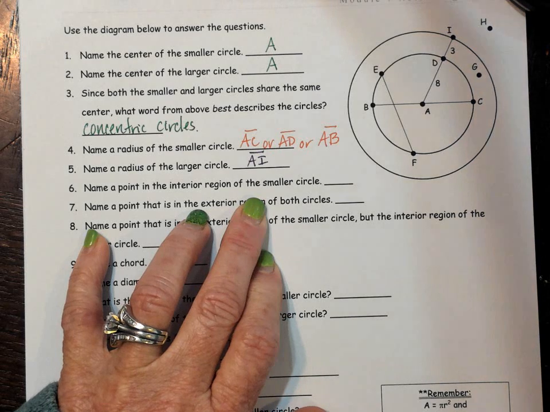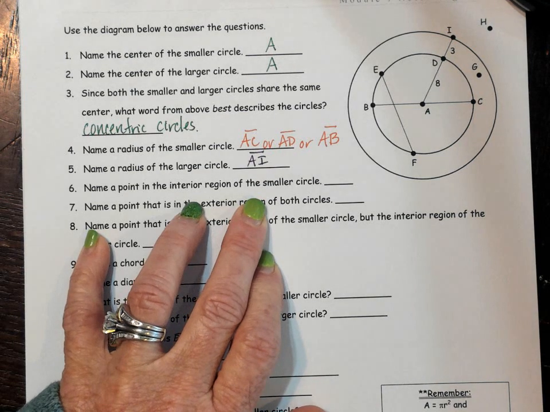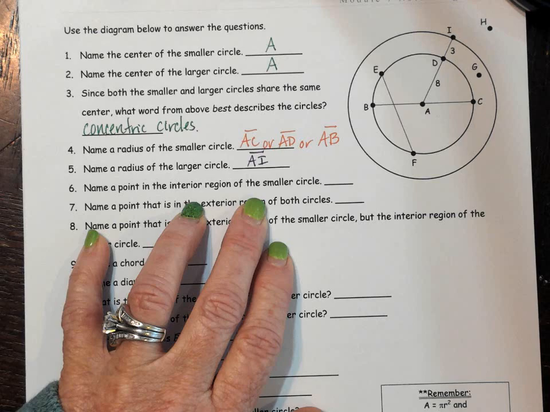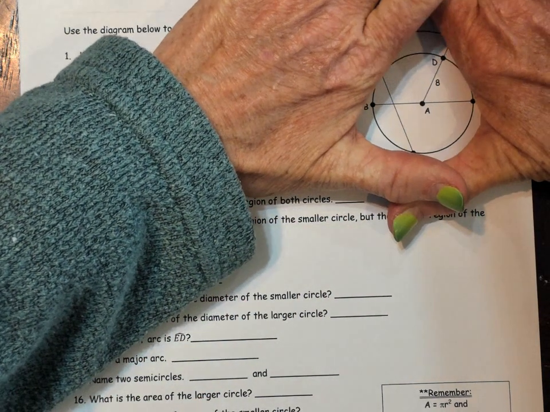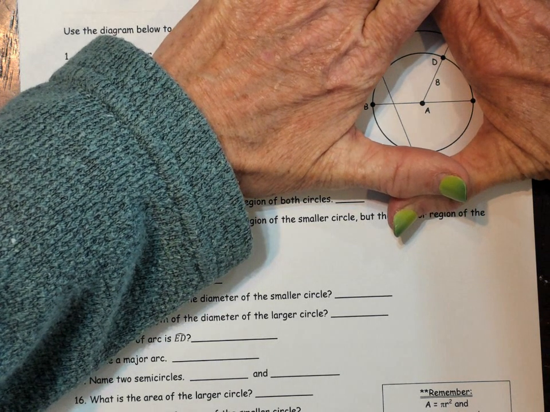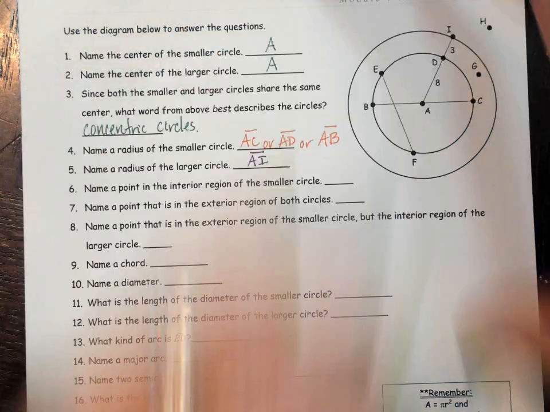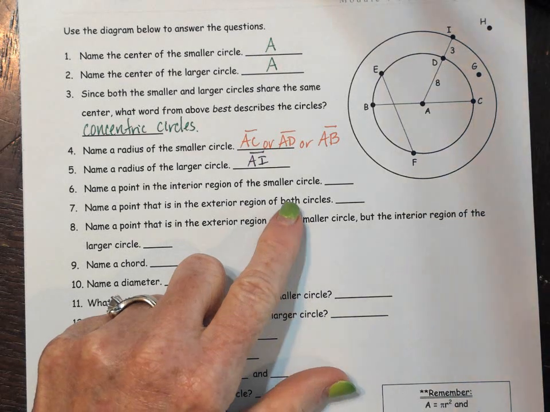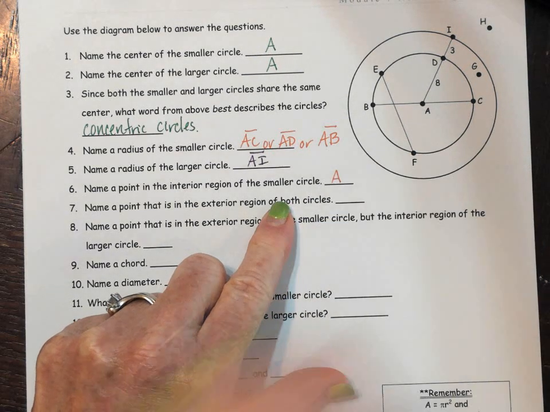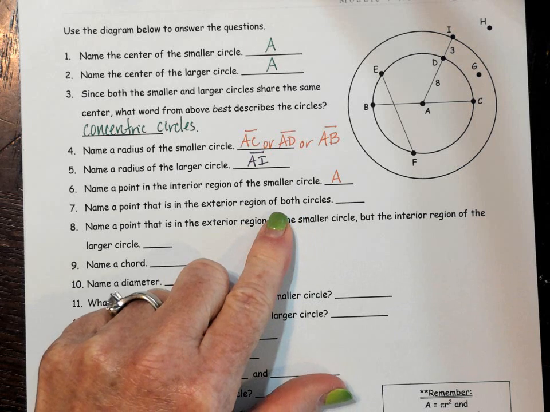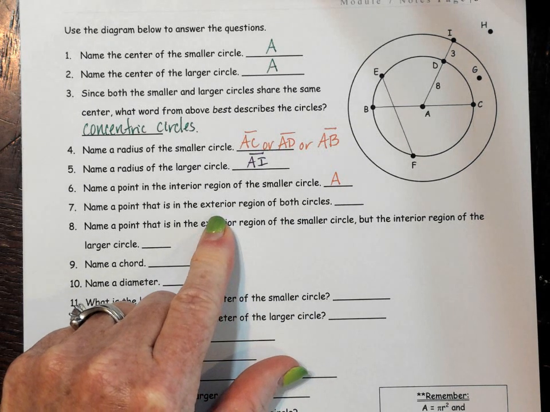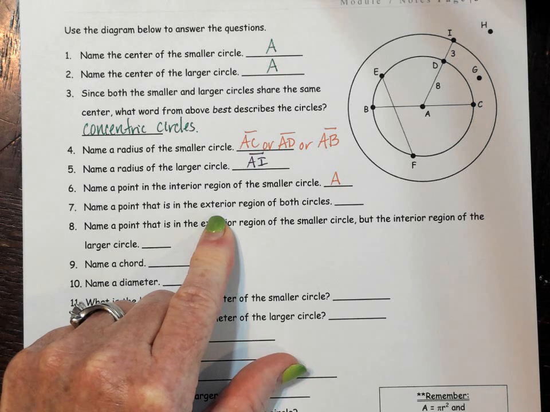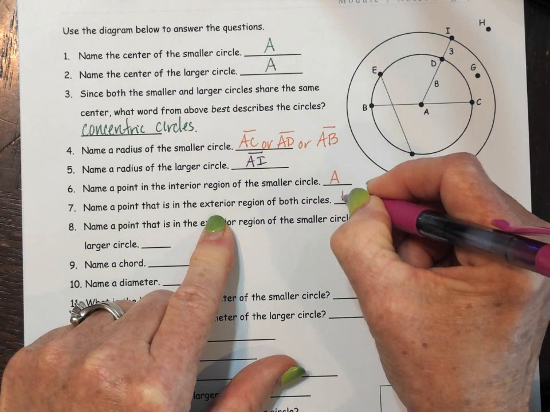All right, interior region of the smaller circle. On the inside of the smaller circle. So you can only look at the inside of that smaller circle. Name a point that's on the inside. There's only one. And it's the center. It's A. All right, how about a point that is in the exterior region of both circles? So outside of both circles, would be H.